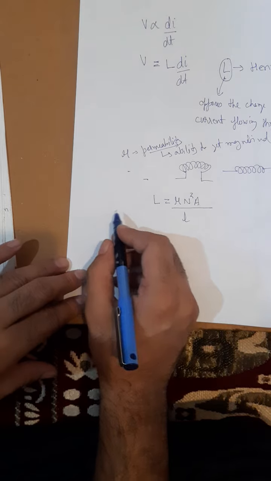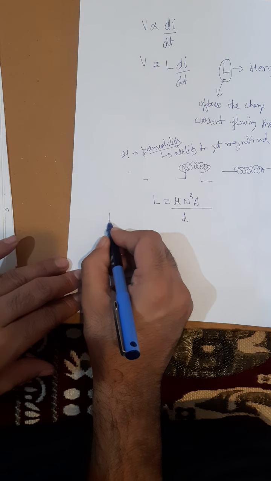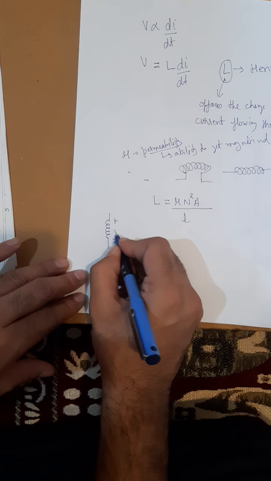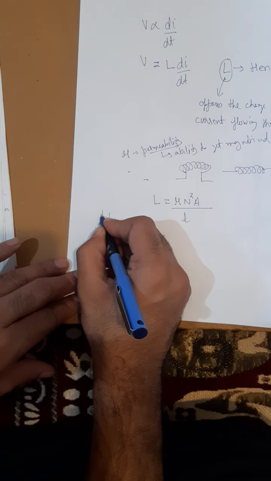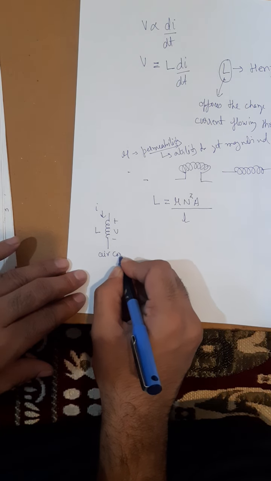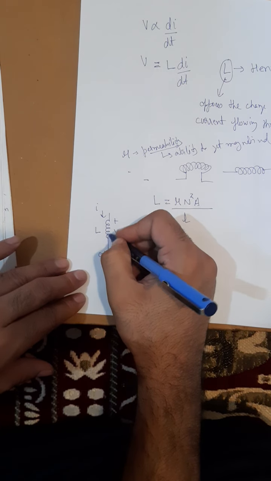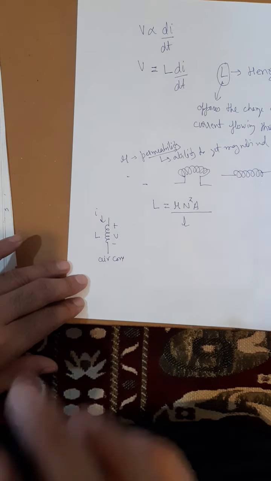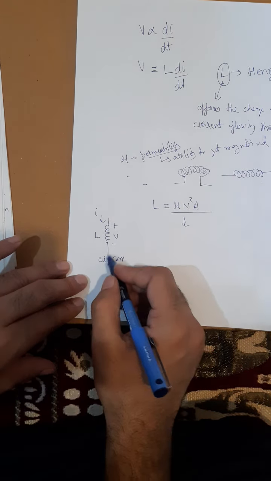So I have different types of inductors. One, I am saying this is my positive terminal, negative V, the inductance is L, and the direction of current will be like this. This is air core, which means the space between the turns. We have a coil and we have a hollow section in between. That hollow space is filled with air.